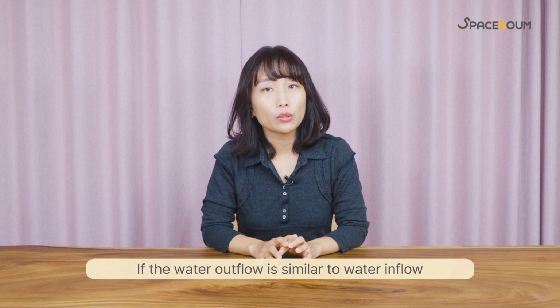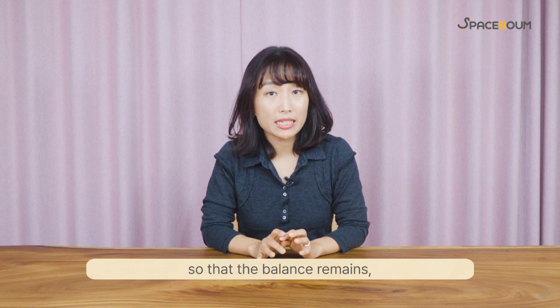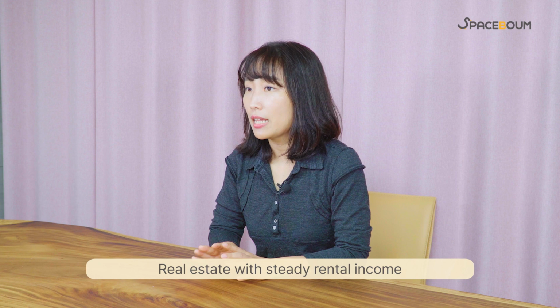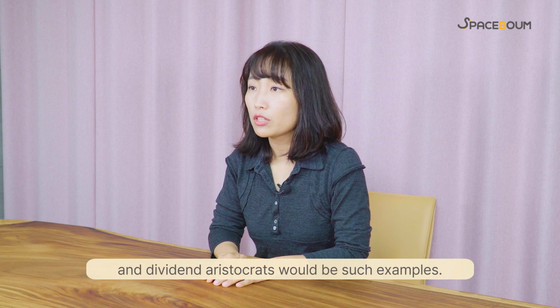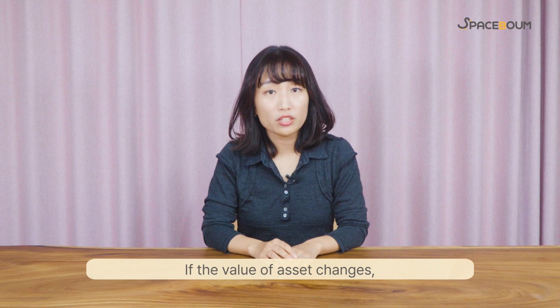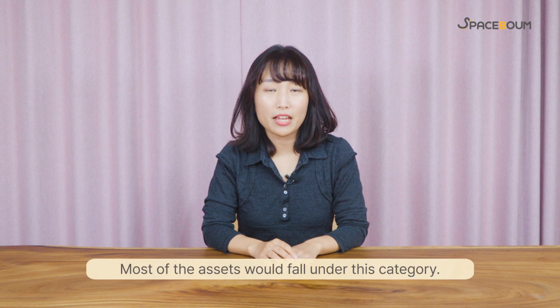If the water outflow is similar to the water inflow so that the balance remains, then it is called steady state. The value largely remains unchanged. Real estate with steady rental income and dividend aristocrats would be such examples. If the value of the asset changes, it's called dynamic state. Most assets will fall under this category.